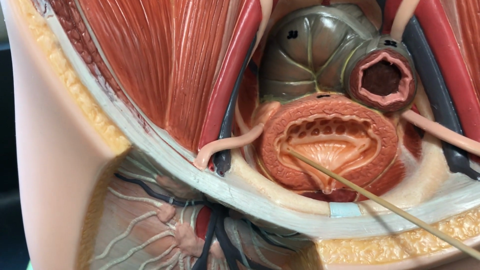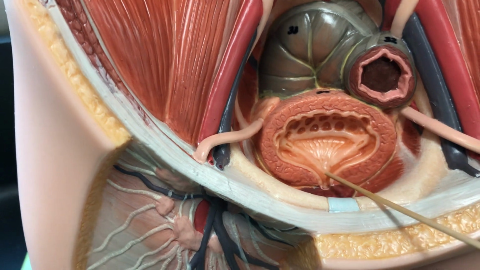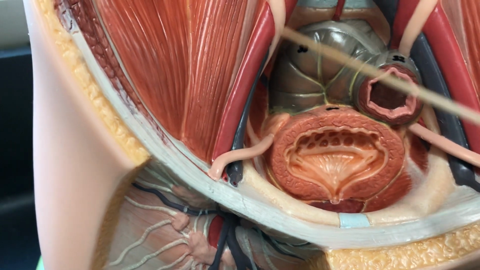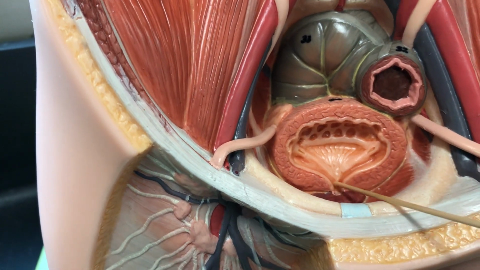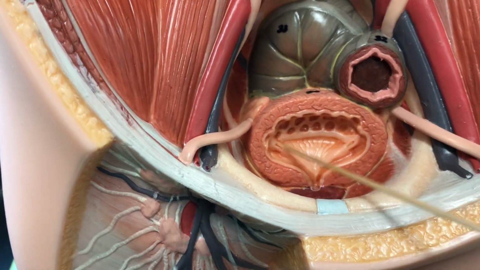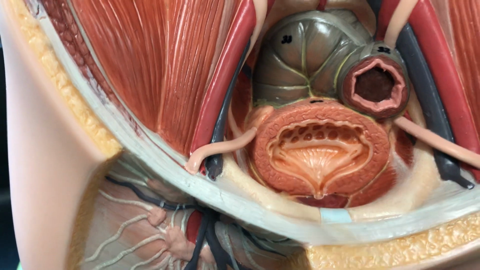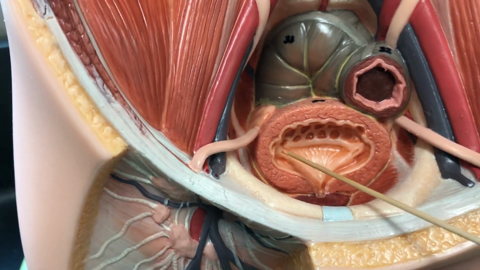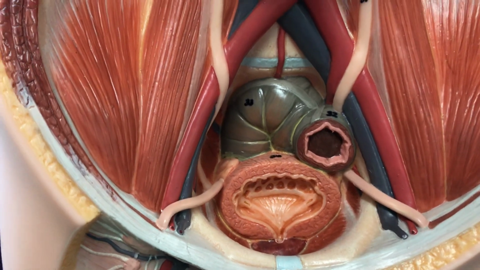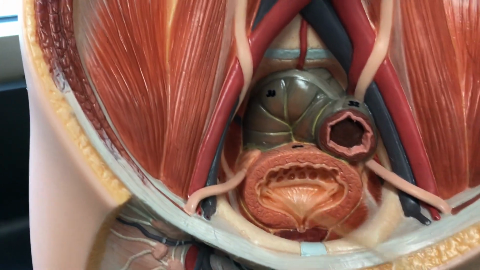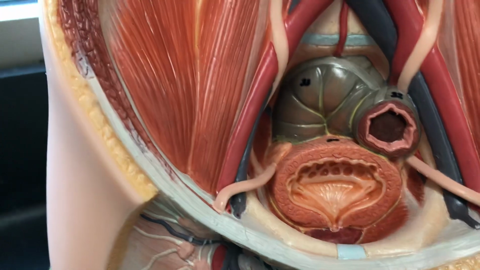And trigone is formed by 1, 2, 3 openings. This is the opening of the right ureter, opening of the left ureter, and urethral opening. All right. Another name for this opening is orifice. So it would be ureteric orifices and urethral orifice.